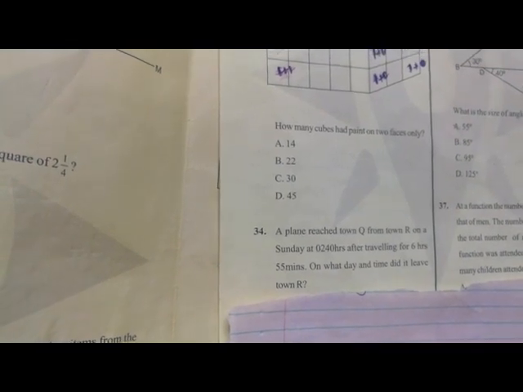Okay. If the plane reached town Q from town R on Sunday at 2:40 hours, let us tackle this.